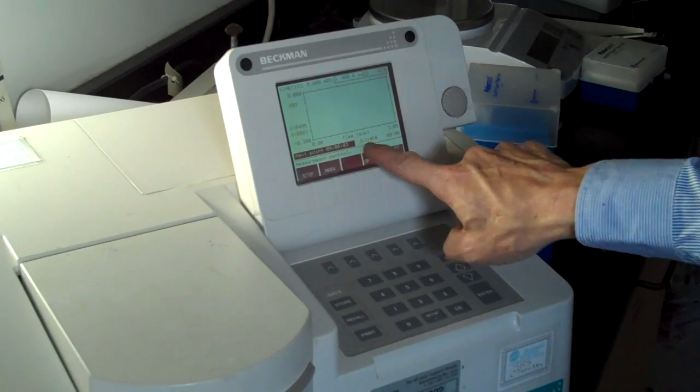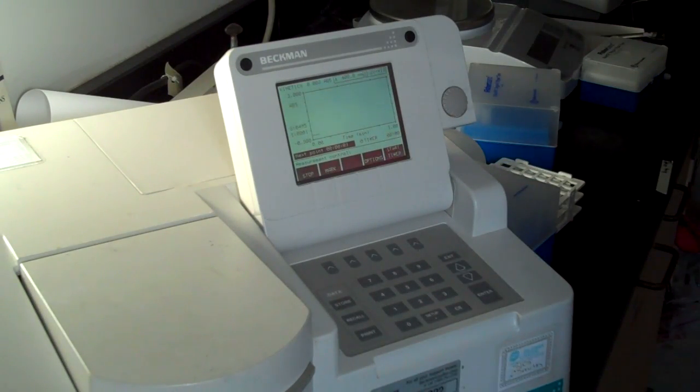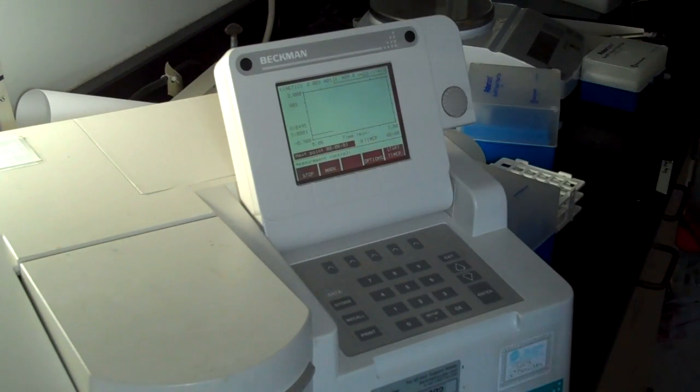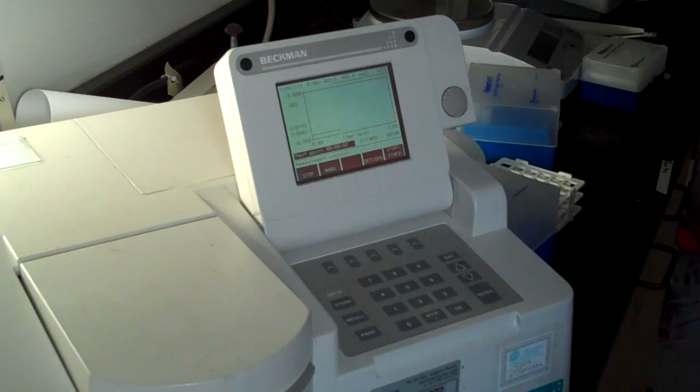The bottom axis is time. It gives me a little countdown saying next point in 4, 3, 2, 1, beep. It just took a time point. 2, 1, beep. It took another measurement. On the screen, so far I'm seeing a flat line. That's because I don't really have any reaction going here. I just put distilled water in the cuvette, so this should be a flat line. No change in absorbance over the 1 minute of time.